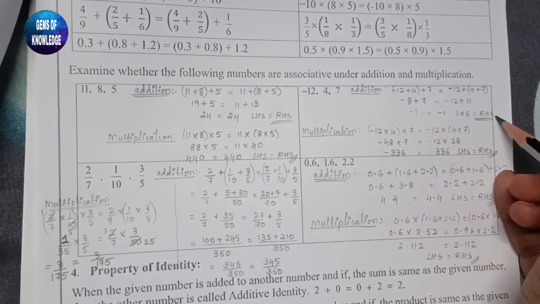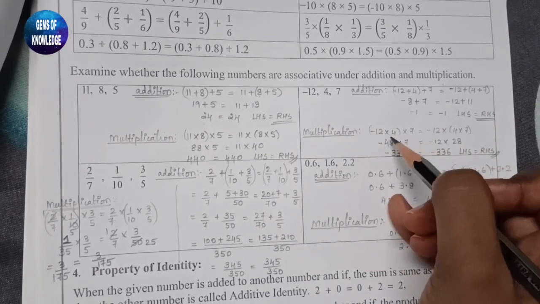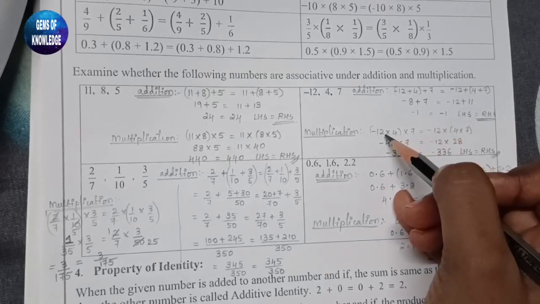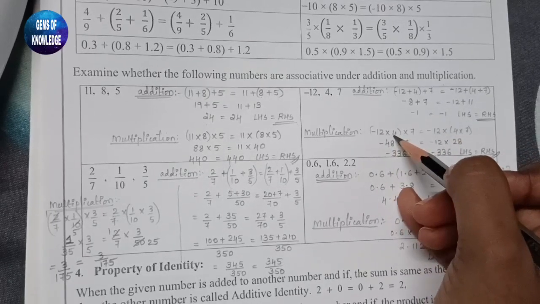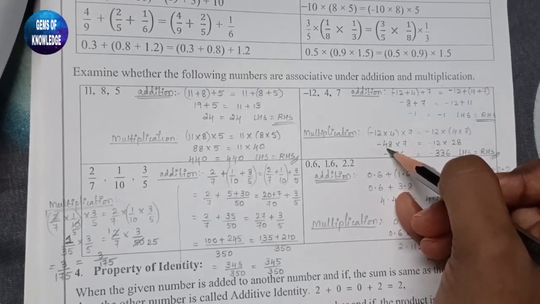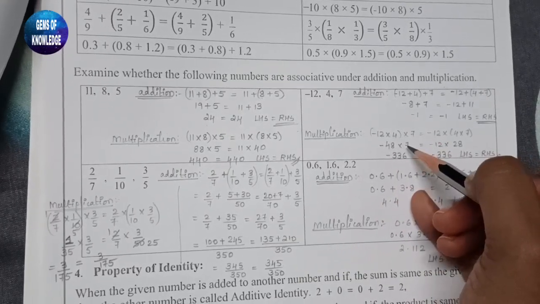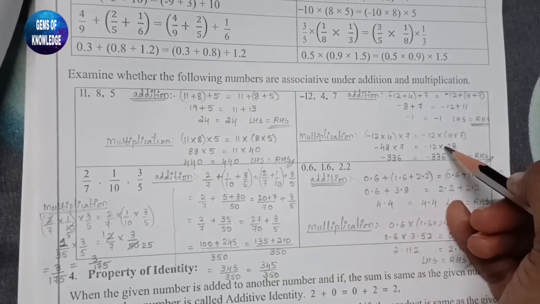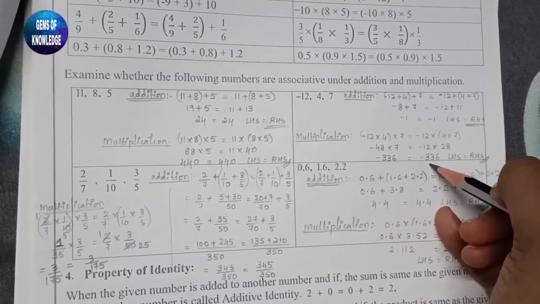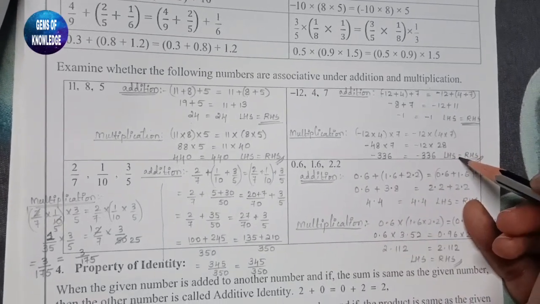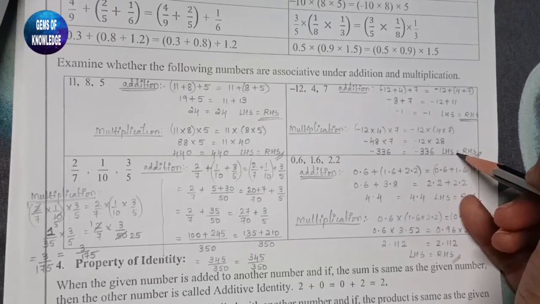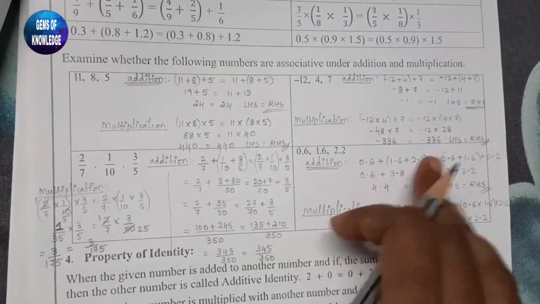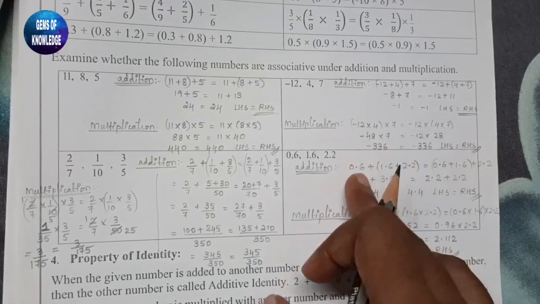So LHS is equals to RHS, and while multiplying, if you multiply everything, you are going to get minus 12 into 4, you are going to get minus 48 into 7, and when you multiply this both, you are going to get minus 336, and here also finally answer will be minus 336, where you can say LHS is equals to RHS.